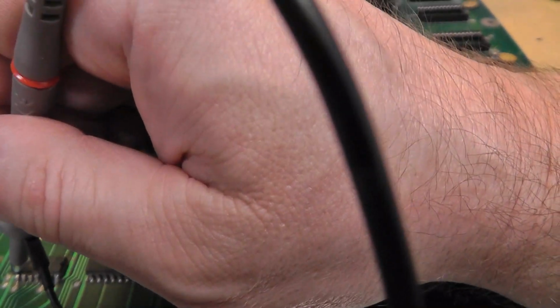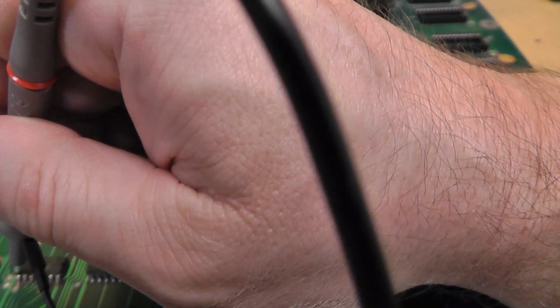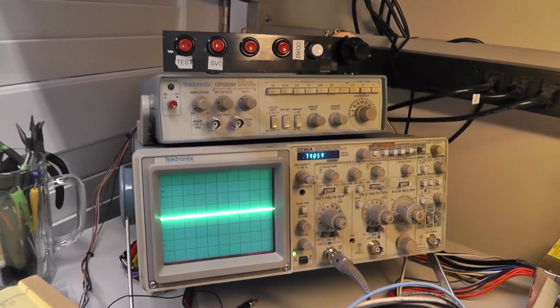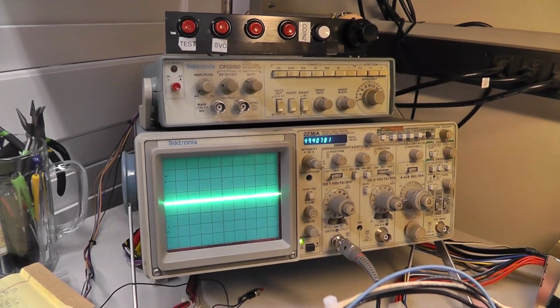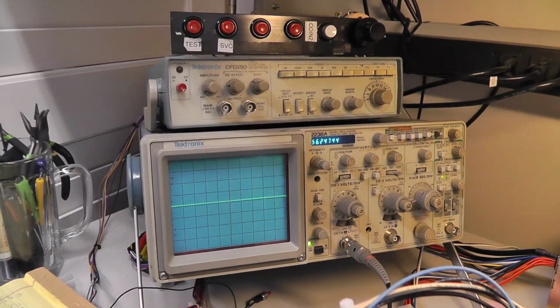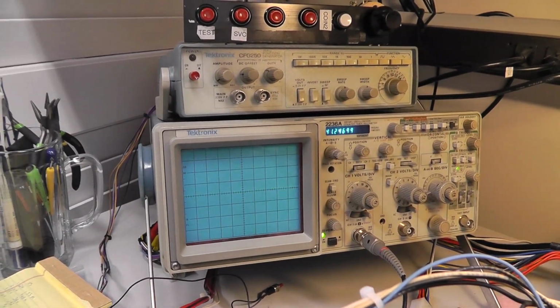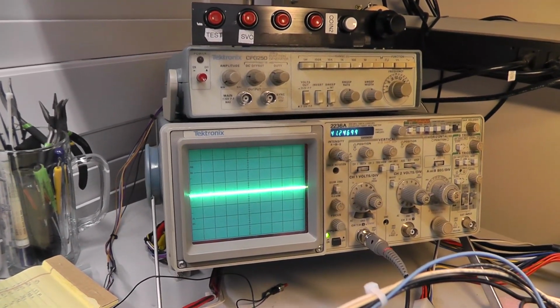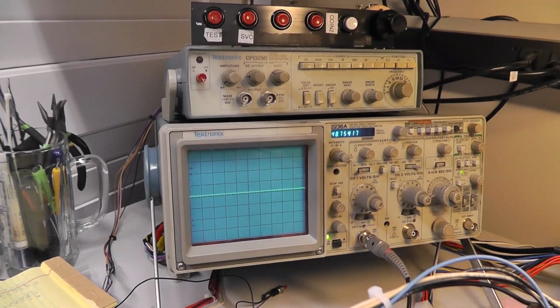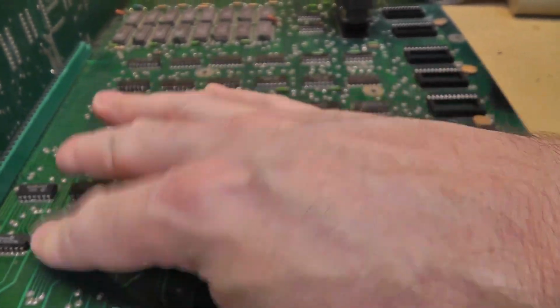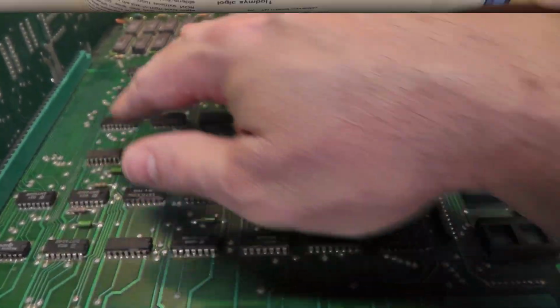Pin 8. Pin 8 is high. Pin 9 is low. I don't know what's going on there. Let me investigate this as a 7404 and see what's going on with that. Maybe that signal's not coming in.